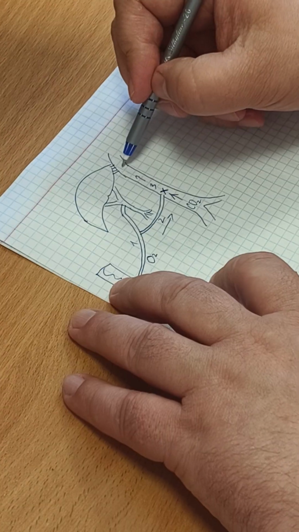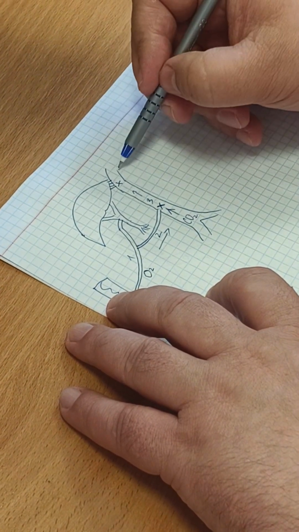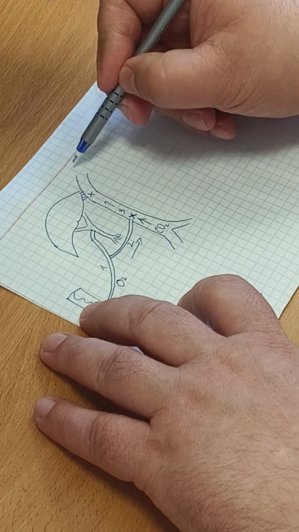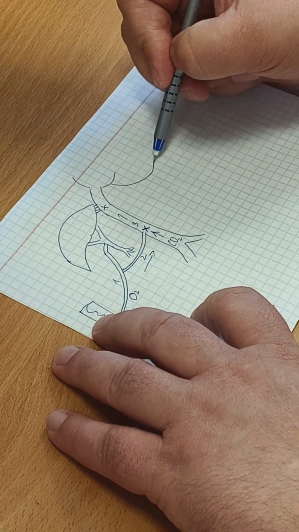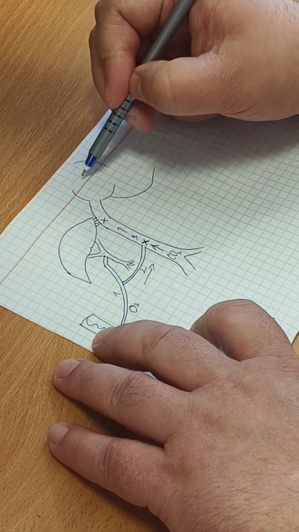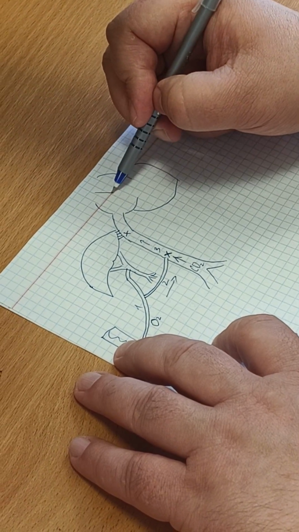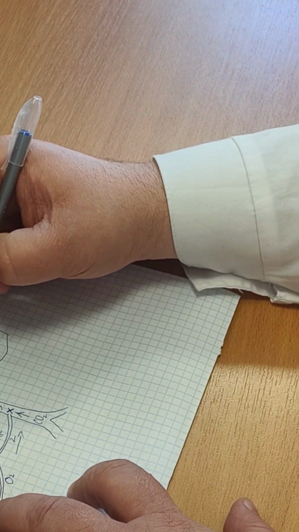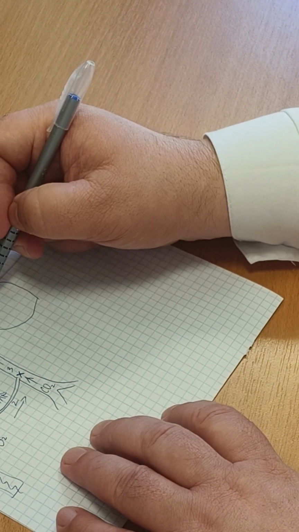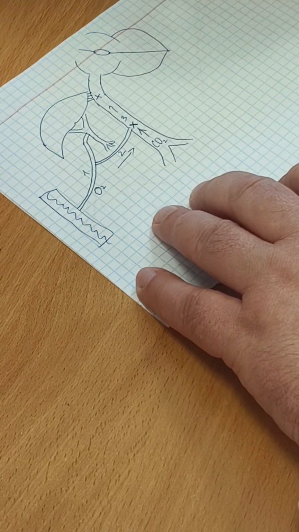It is the second place where blood mixes, and this mixed blood goes to the right atrium. This is right atrium. It is left side. This is interatrial septum with what?